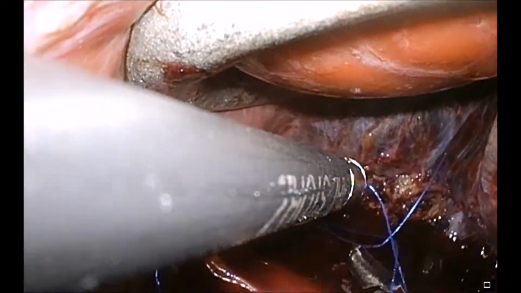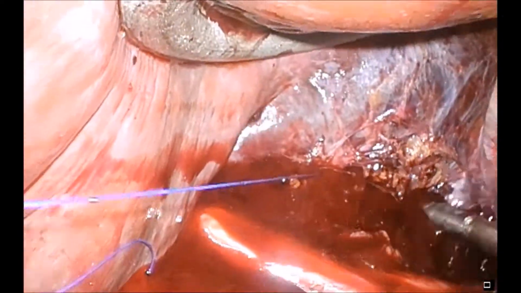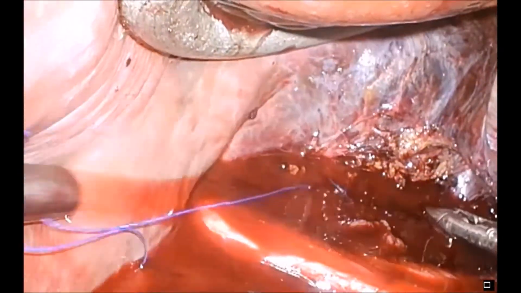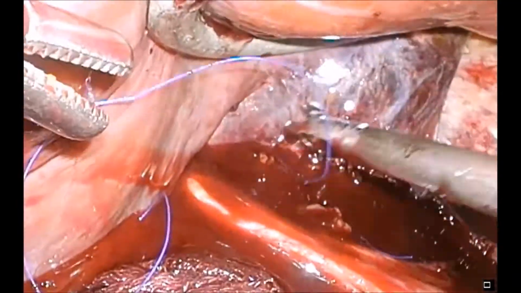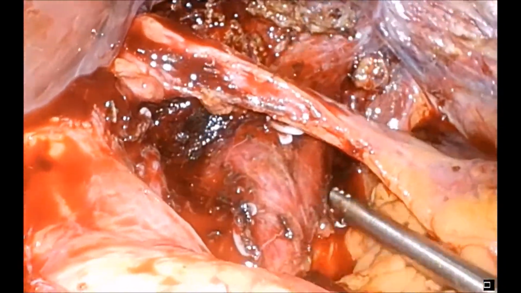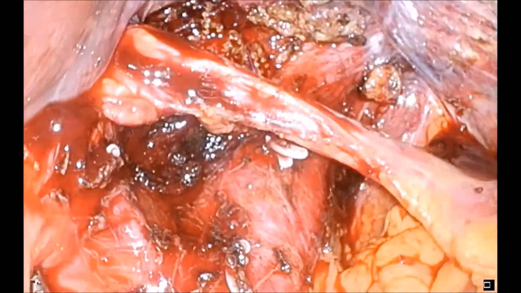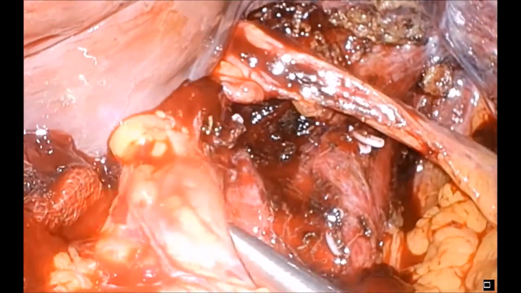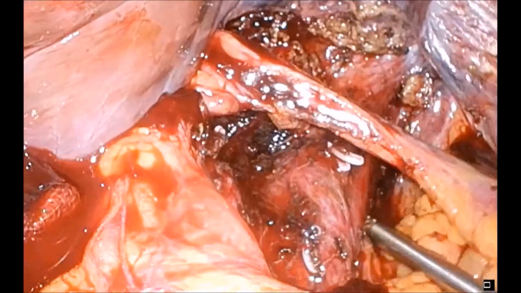And while this little bit of blood looks dramatic, it's actually very little. Once that was done, things were relatively quiet from a bleeding point of view.